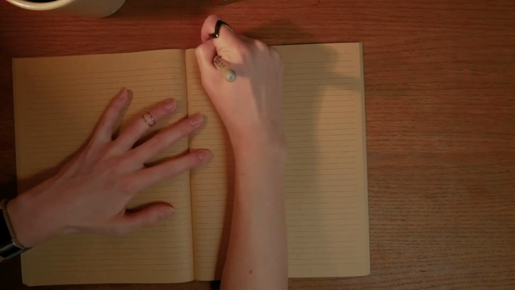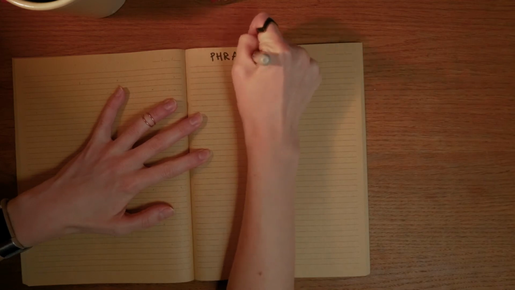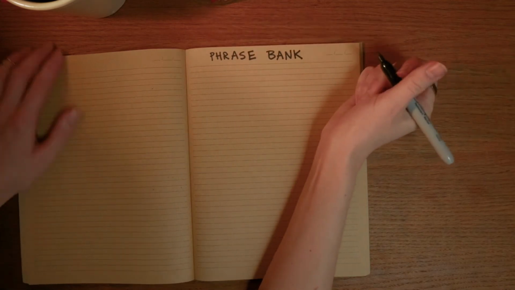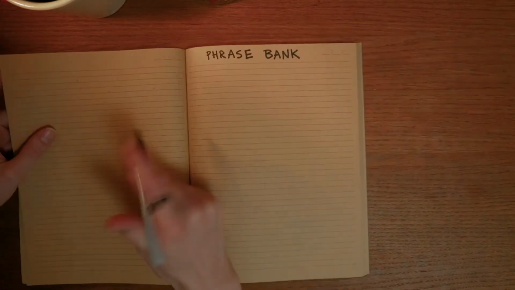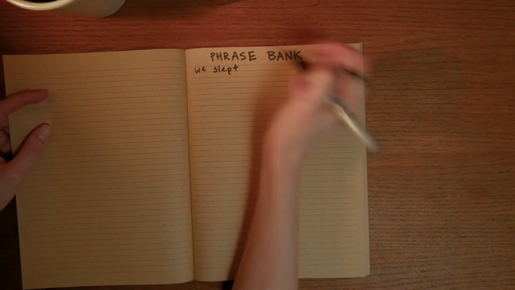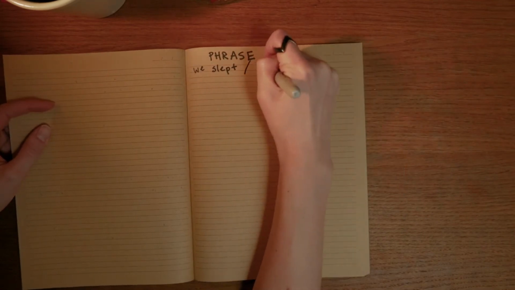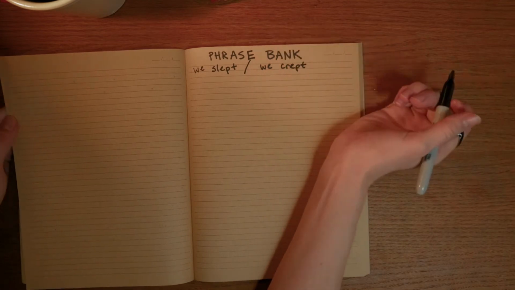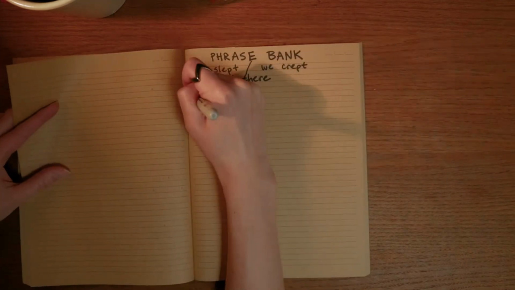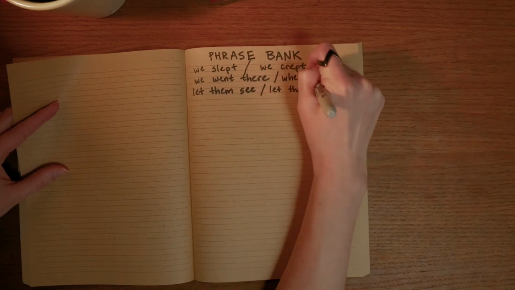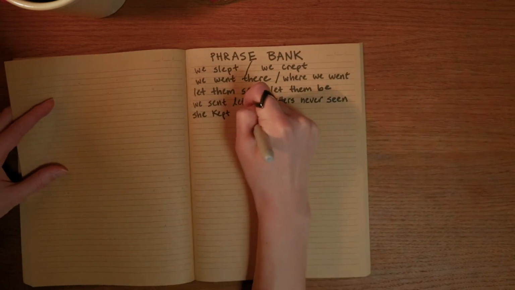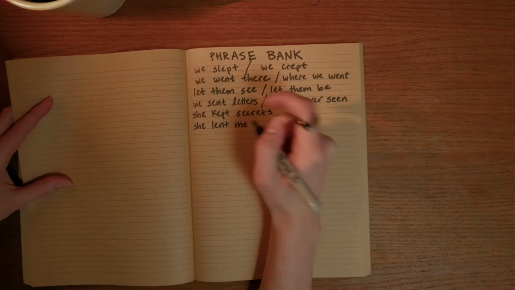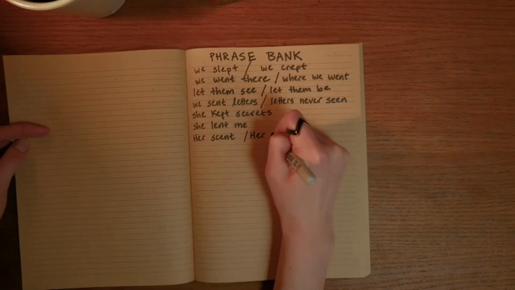So for this next step, in a moment, I want you to start a new page for your phrase bank, which is sort of like the more developed form of your word bank. And I want you to take some time going through your word bank and see if any of the words join together nicely. So at the start of mine, I've noticed the phrases we slept and we crept. So I've just added these into my phrase bank here. This is a bit like panning for gold from our last workshop, except it's more like adding things together than winnowing them down. You might write down variations of different phrases. So I have we went there, and then I wrote down where we went.